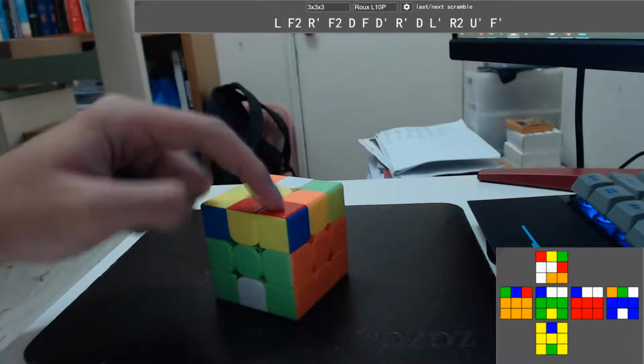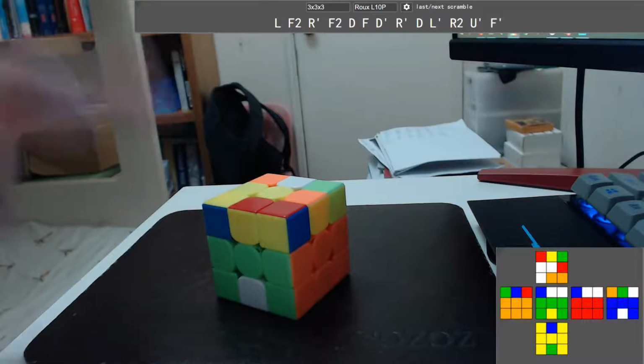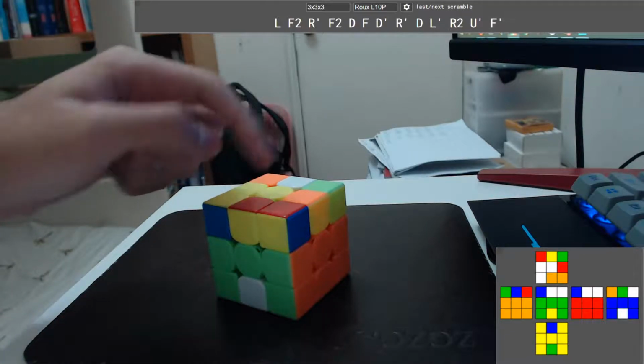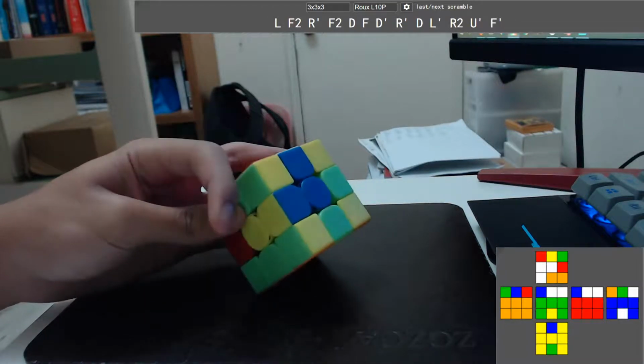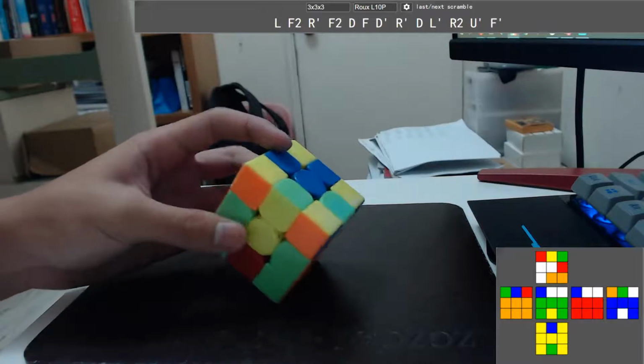I have a soon, this should bring it opposite, so I can do an M2 and then U prime, and I'll have these two to be solved. Then this will match at the back, so I should bring it towards it.